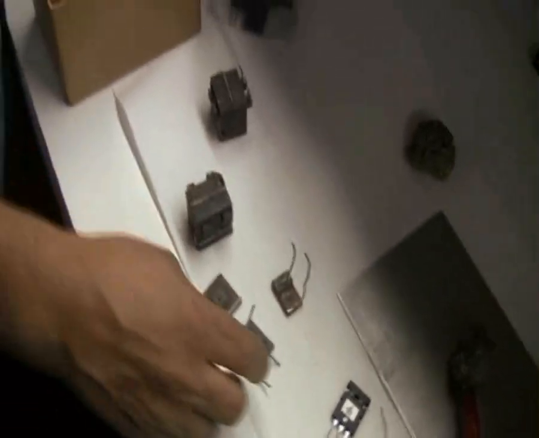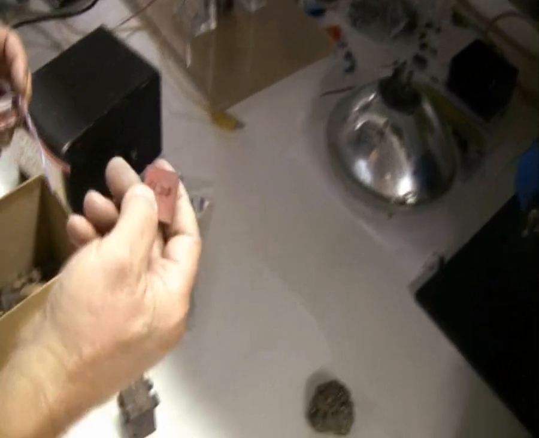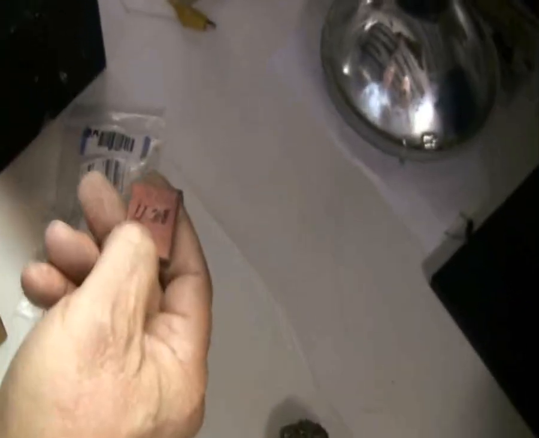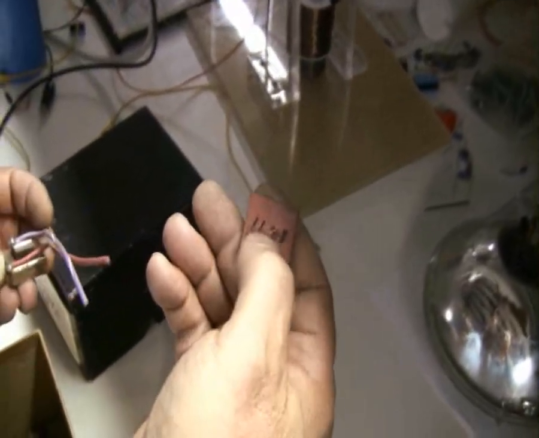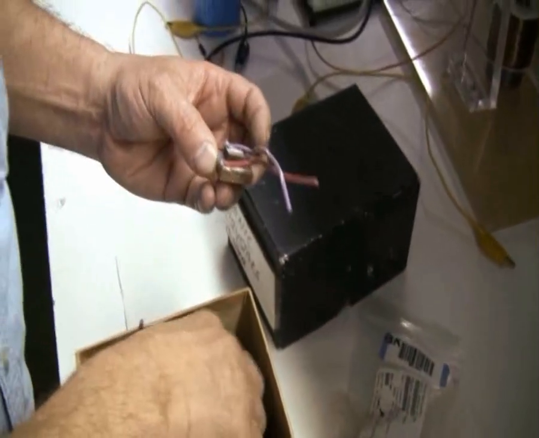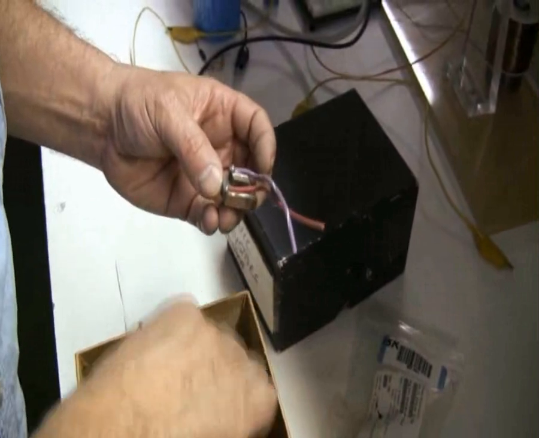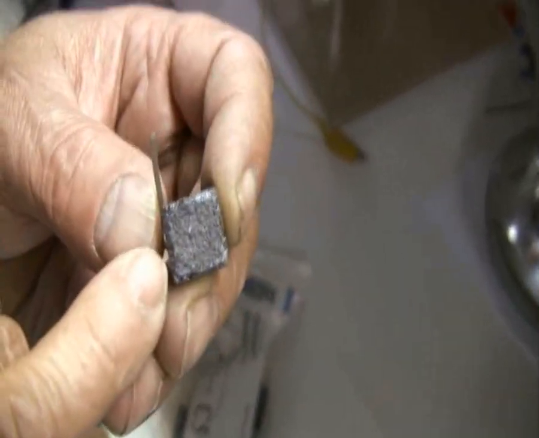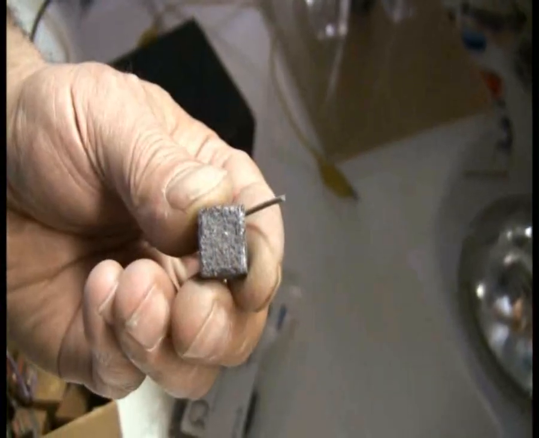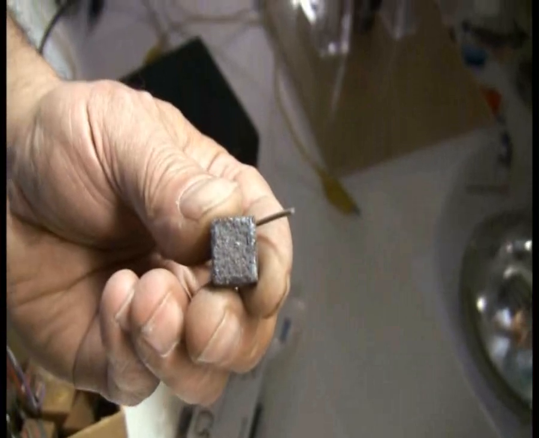These are copper substrates, oxygen-free copper. And of course, if you had a microscope you can see they're all numbered on the back, because we tested each specific crystal. You can see the crystal structure.